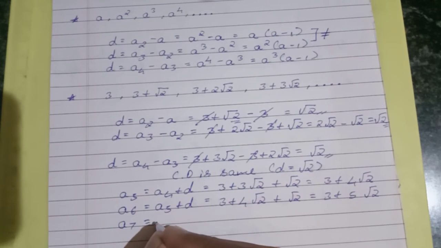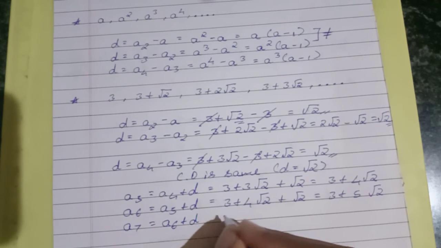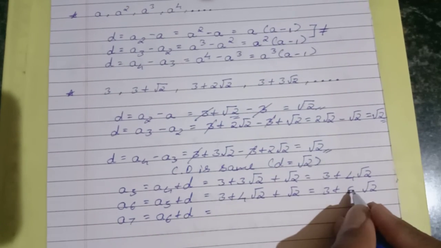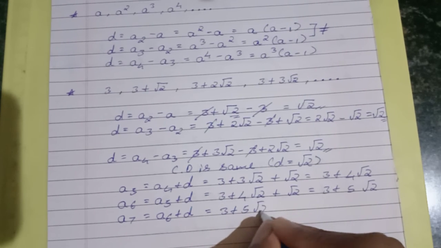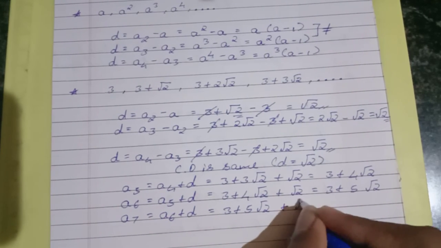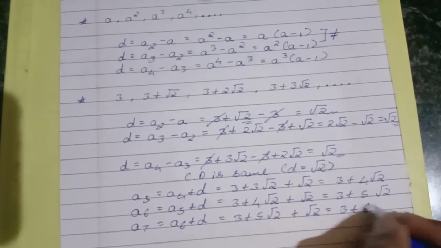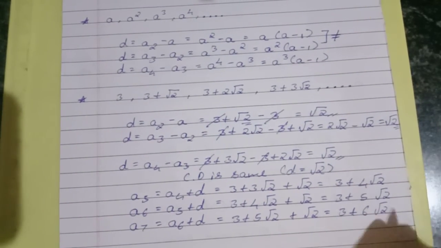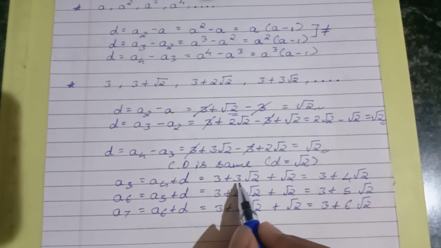A7 is equal to A6 plus D, which is 3 plus 5 root 2 plus root 2, which is equal to 3 plus 6 root 2. So 5 root 2 becomes 6 root 2, 4 root 2 becomes 5 root 2, and 3 root 2 becomes 4 root 2.